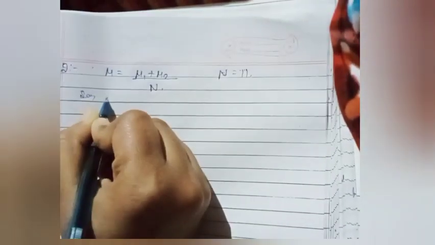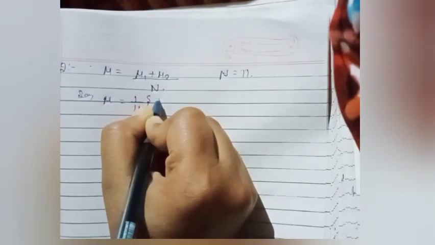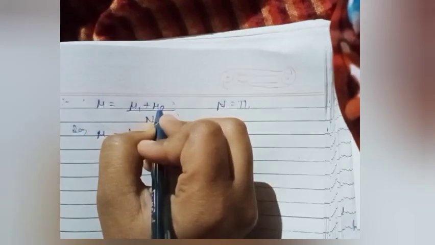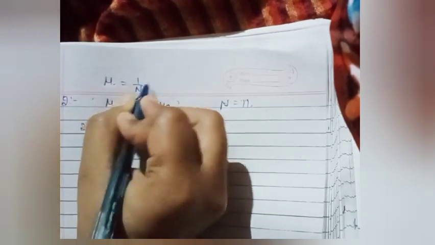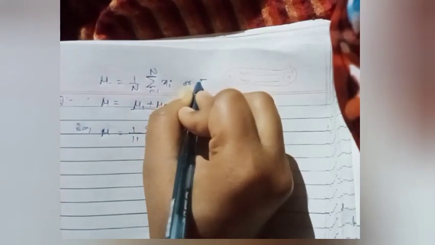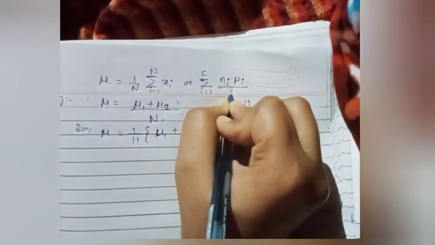So mu is equal to 1 by 11 (mu1 plus mu2). The formula for this can be written, here I have written for 1 and 2, for the value of two classes, like a two-class matrix. So for I number of class matrices, we can write it as mu is equal to 1 by N summation of xi, where I is from 1 to N, or we can say summation of I from 1 to C, ni mu I by N.